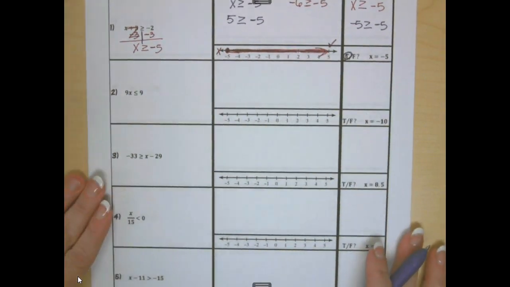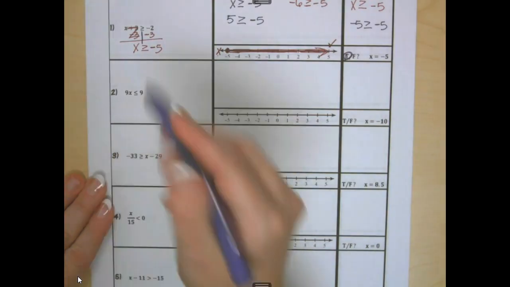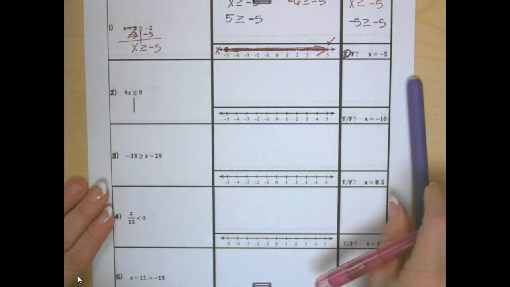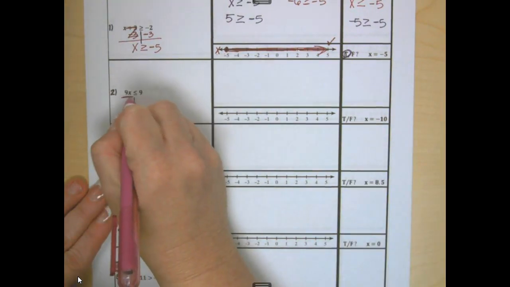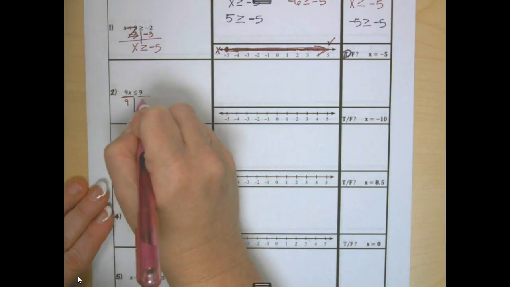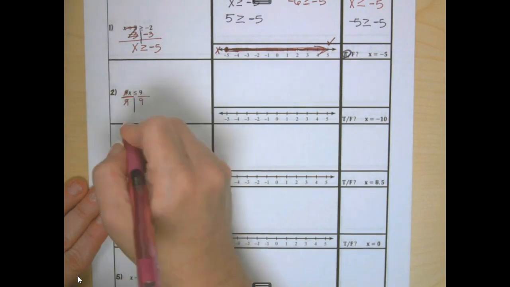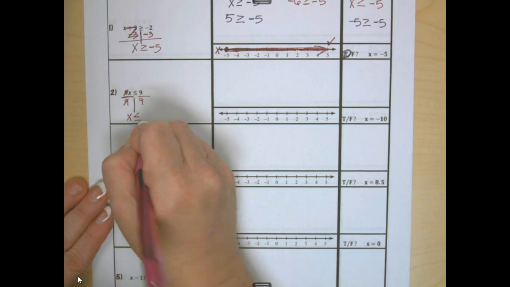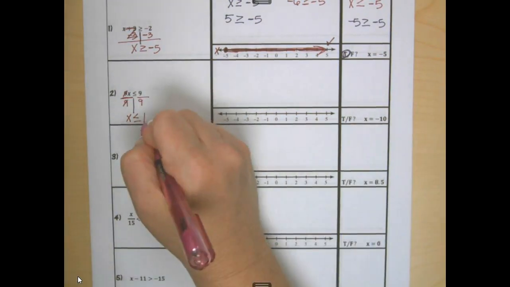Number 2. This is a multiplication problem. The inverse of multiplication is division. I am trying to get the x by itself. There is a 9 with that x, so I'm going to divide both sides by 9. 9 divided by 9, these will just cancel out, making it 1. So x is less than or equal to 9 divided by 9 is 1.